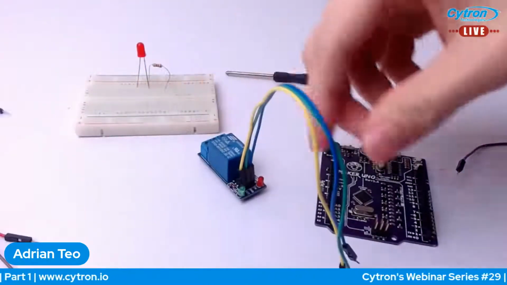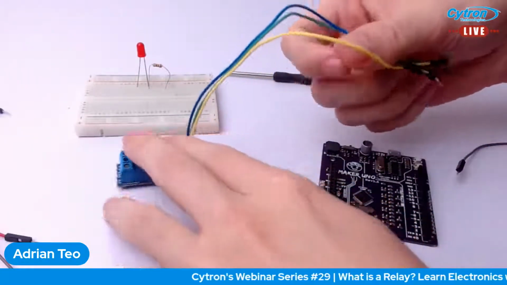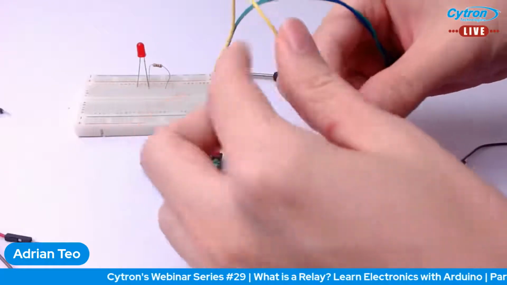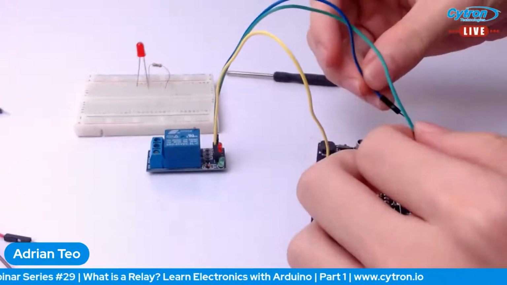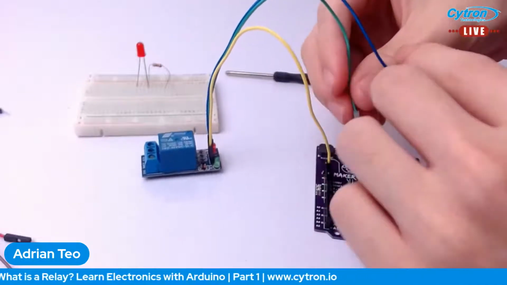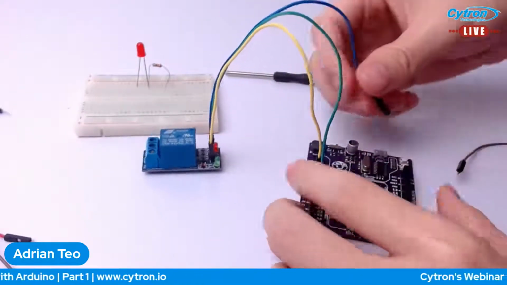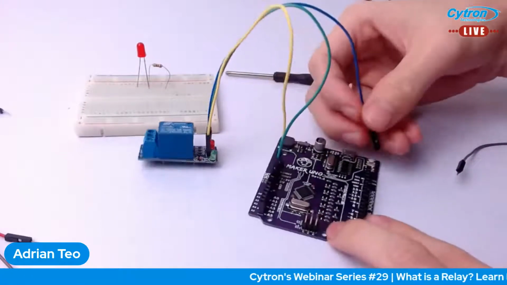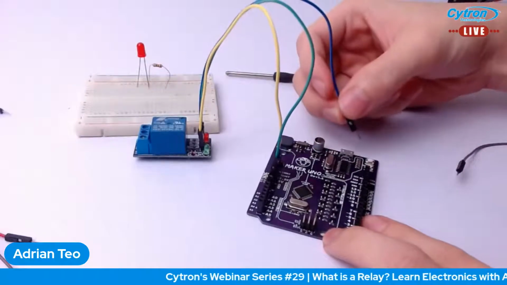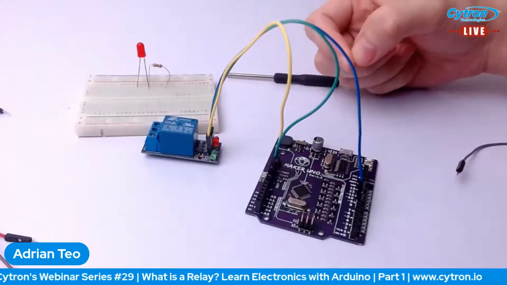Three female jumper wires, and then the VCC connects to 5 volt on your Maker Uno. The ground connects to ground on your Maker Uno, like that. And the signal connects to any digital pin on your Maker Uno. So I'm going to connect to pin number 7, like that.